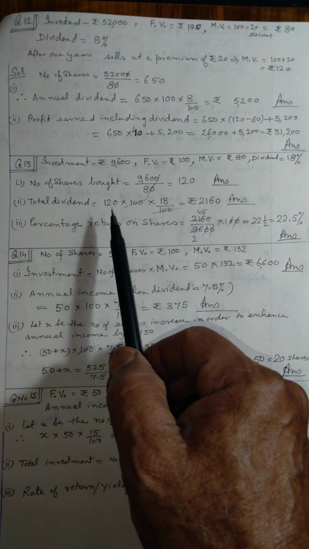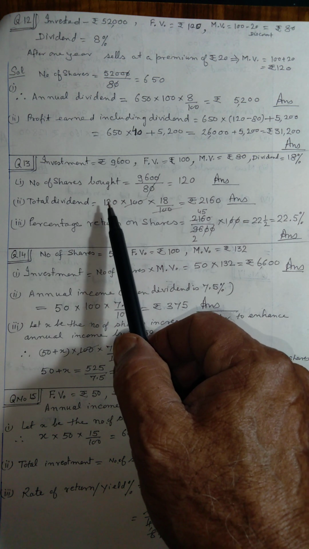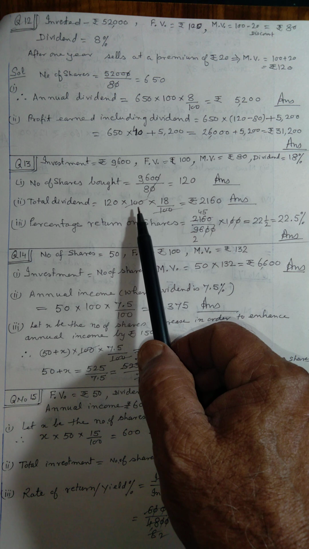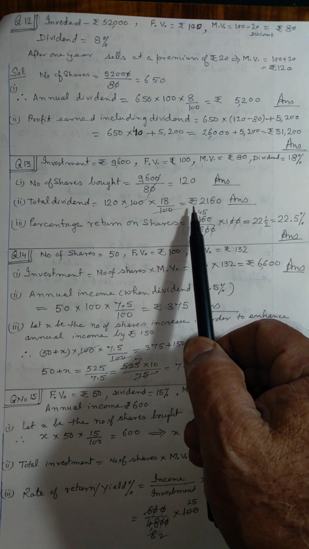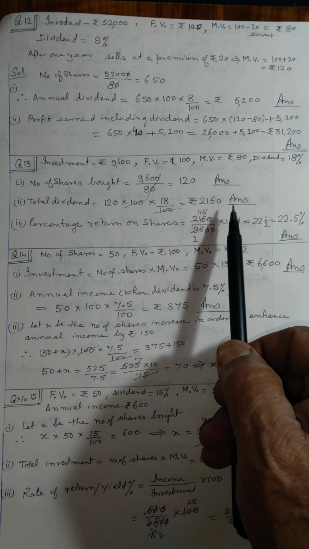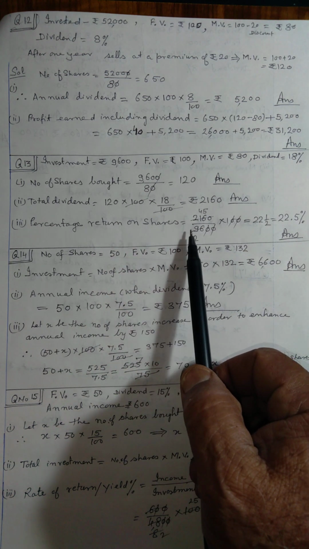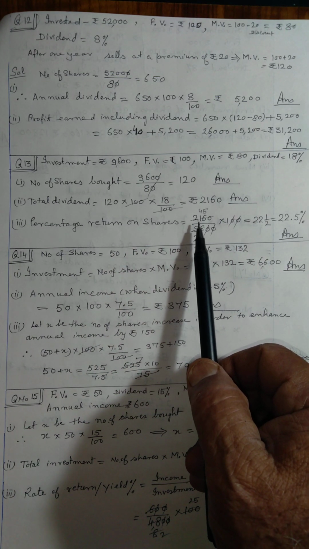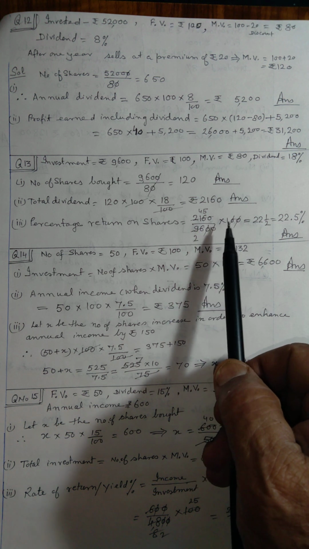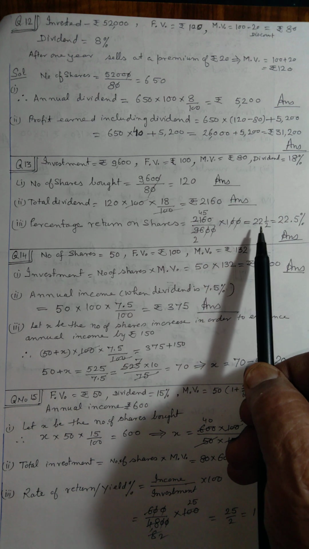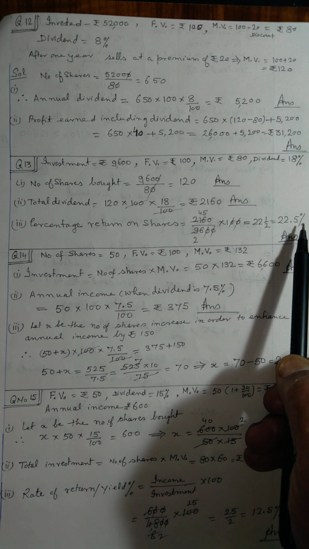Total dividend is equal to 120, that is number of shares into face value, that is 100, into dividend percentage, that is 18. So we will get 2,160. Percentage return on the share is 2,160 divided by 9,600 multiplied by 100, it will be equal to 22.5%.